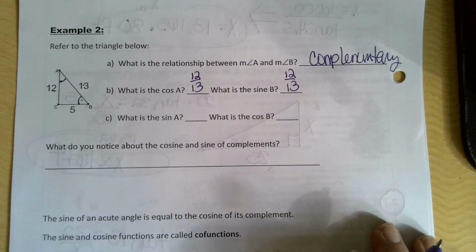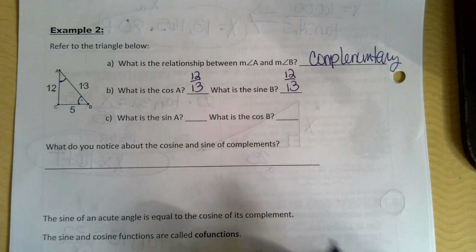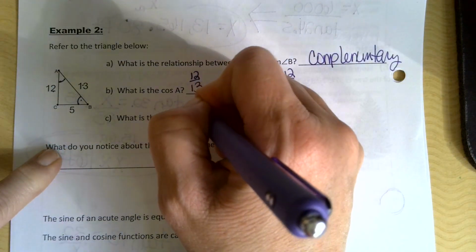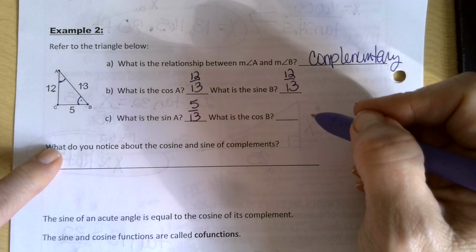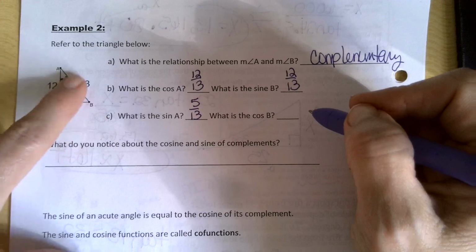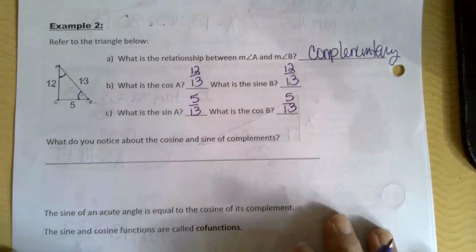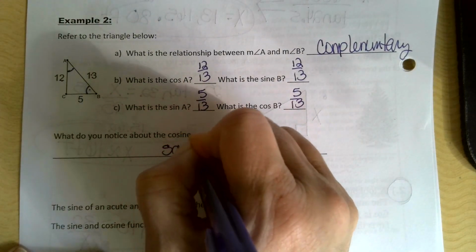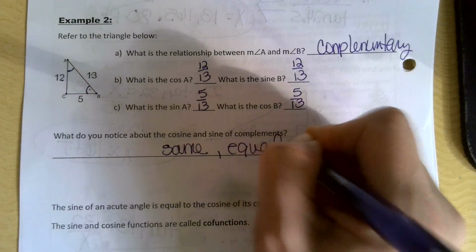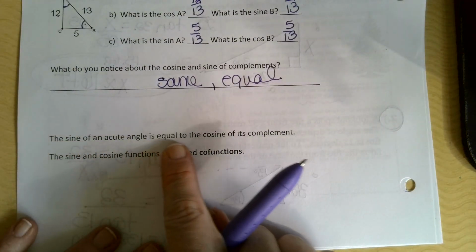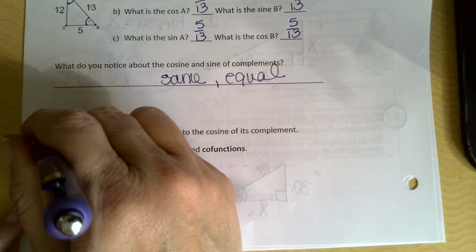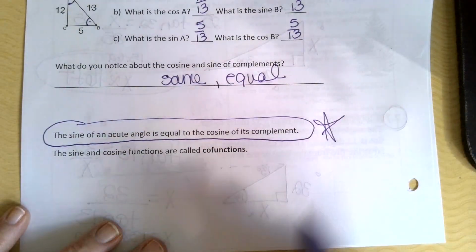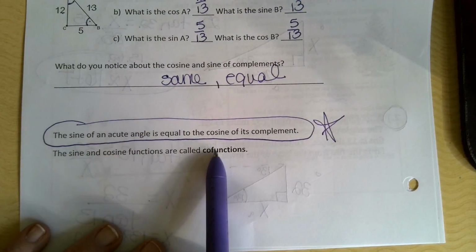So this is kind of reinforcing the fact that these are cofunctions. What is the sine of A? Sine of A is opposite over hypotenuse, 5 over 13. What is the cosine of B? Cosine of B is 5 over 13. What do you notice about the cosine and sine of complements? They are the same. They are equal. The sine of an acute angle is equal to the cosine of its complement. Sine and cosine functions are called cofunctions.